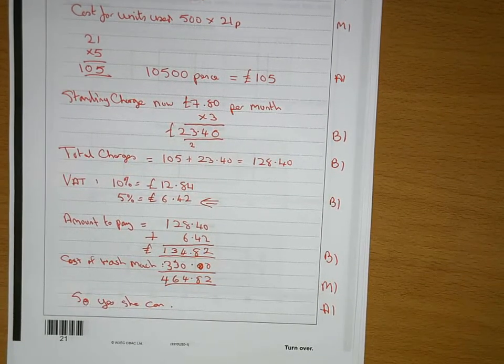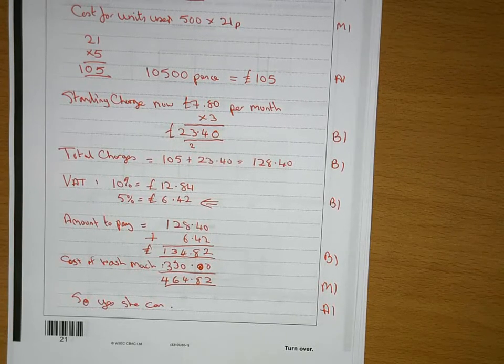So there was a lot of careful thinking to do there, which is why it's a grade B question. 9 times out of 10, that would be on a paper 2.